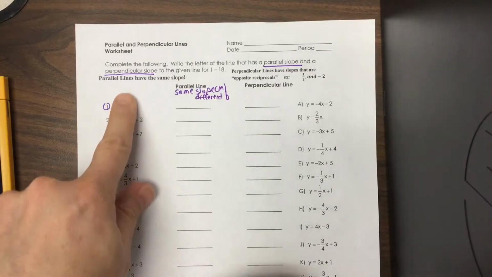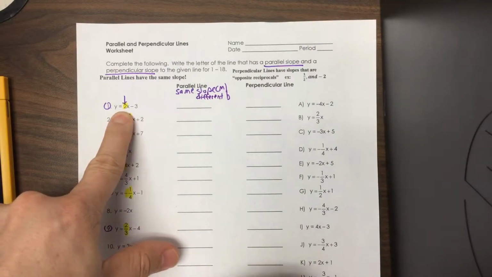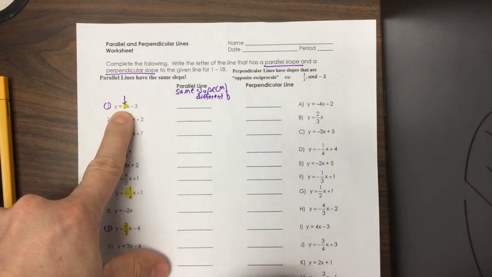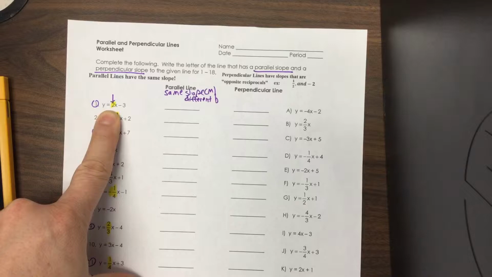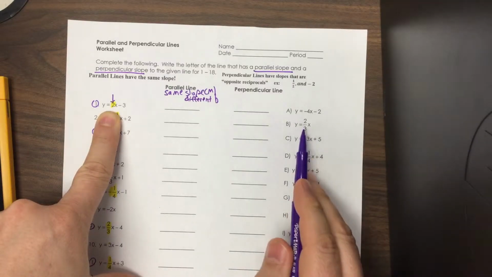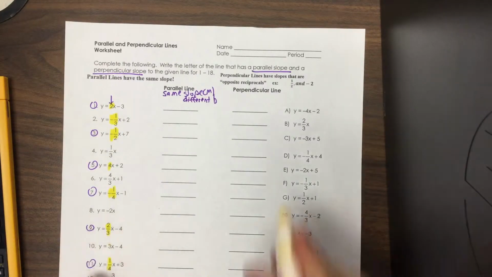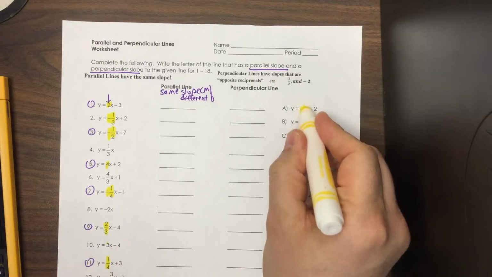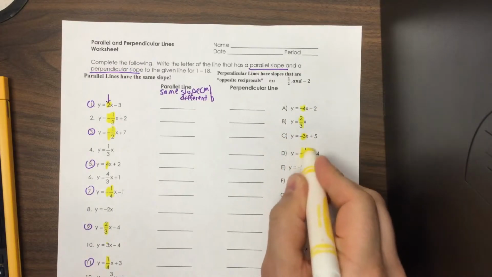Notice on all these odd-numbered questions, I already highlighted the m number, the slope. The slope of number 1 is 2. I need to scroll down through my answer choices and find another one that has a slope of 2. That one's -4, that one's 2/3, and so on. I'm going to highlight the slopes in all my answer choices: -4, 2/3, -3, -1/4.